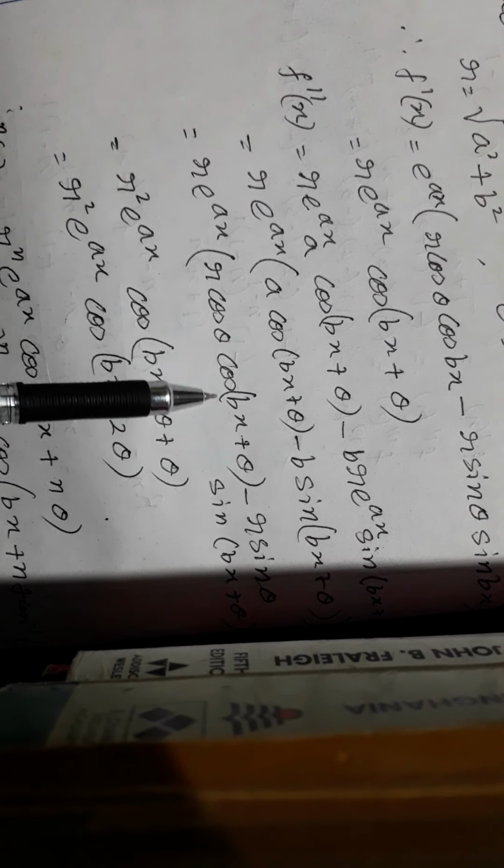So that we get, I can take common r e to the power ax. I am left with a cos(bx plus theta) minus b sin(bx plus theta). I will substitute the values we have taken, a as r cos theta and b as r sin theta. Then I can take r common, so we get r squared e^ax, and cos theta cos(bx plus theta) minus sin theta sin(bx plus theta). So that is nothing but cos(bx plus 2 theta). So we get here bx plus 2 theta.